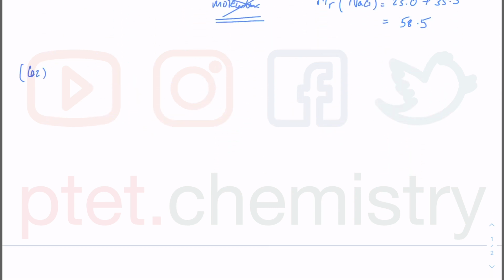Question 2. So this is about calculations. We have strontium oxide plus aluminium giving you 3 strontium plus this weird looking Sr3Al2O6. If we think about it, well, this question is not about redox, but it is actually a redox reaction.